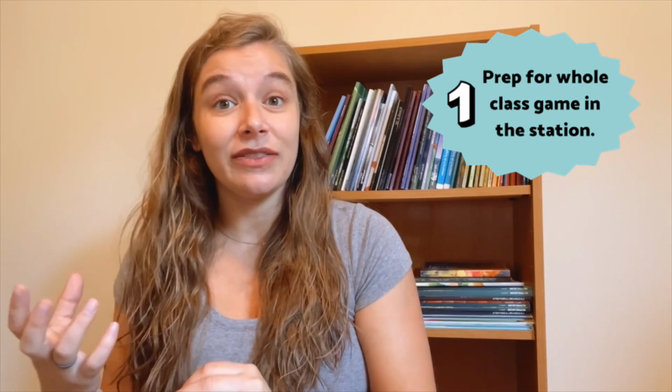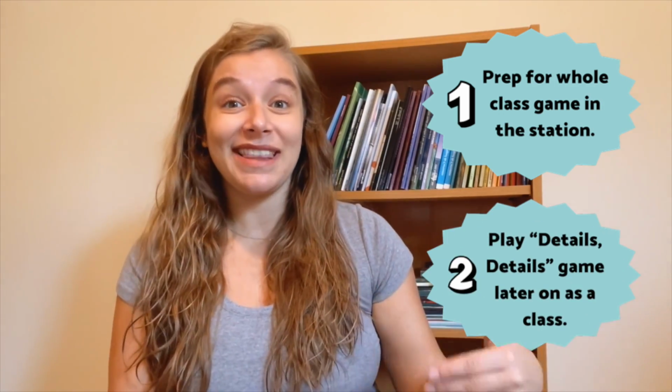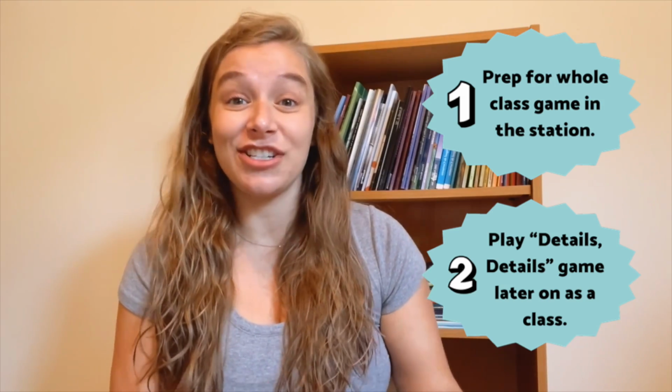Another writing activity is kind of a two-parter for stations. It's from the game Details, which is an idea Senora Chase has shared on her blog. And what you're going to do is have them prep for a whole class game as part of the station. In Details, the game is who can remember the most details and write them down. So after students have written all of the details as a station activity, the next day or maybe later in the class period, you can then play the game Details, as she describes in her blog.